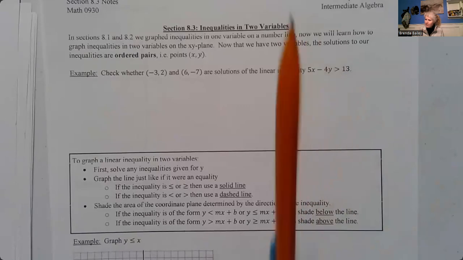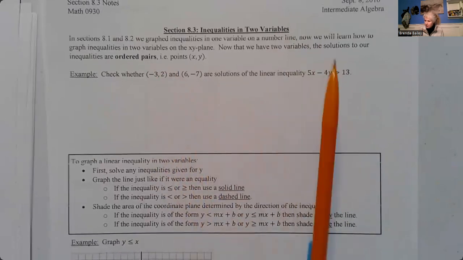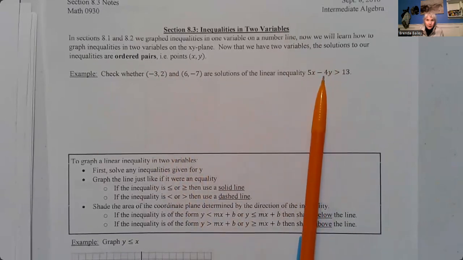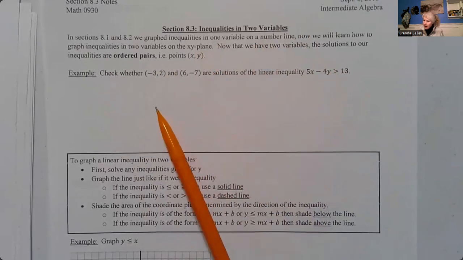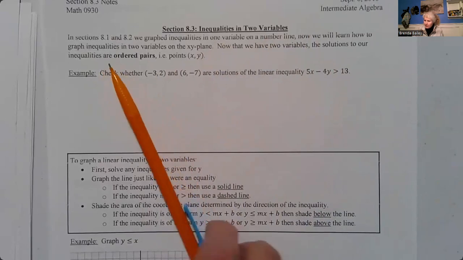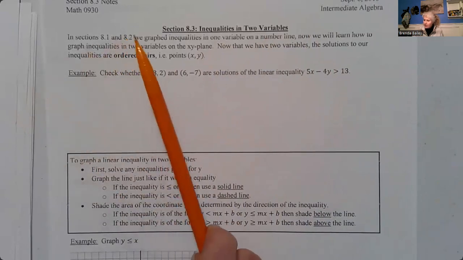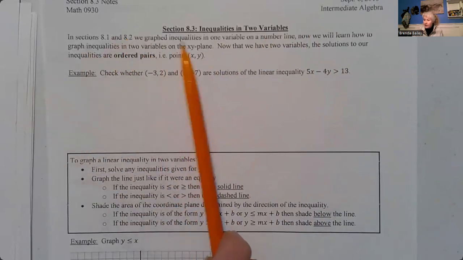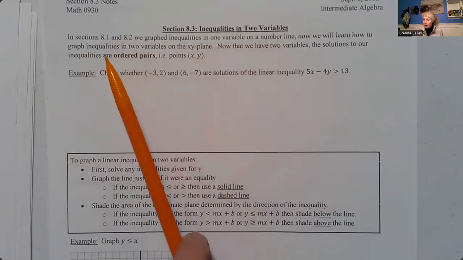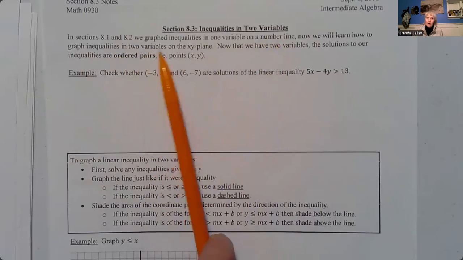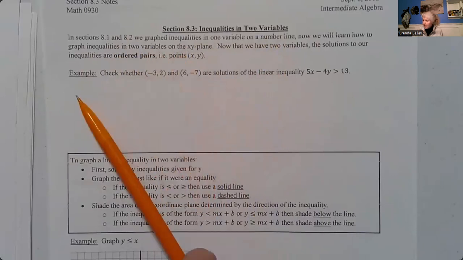Now, here are solutions to our inequalities. We now have two variables here, so we have inequalities in two variables. We'll just go ahead and read through this. In section 8.1 and 8.2, we graphed inequalities in one variable on a number line. Now we will learn how to graph inequalities in two variables on the XY plane, on the coordinate plane.